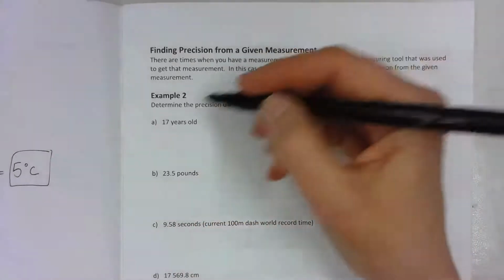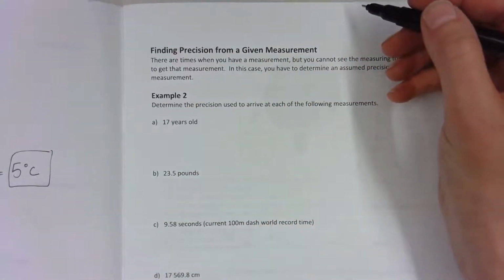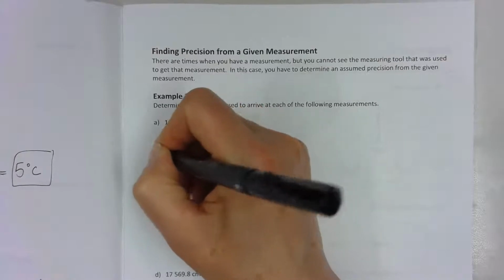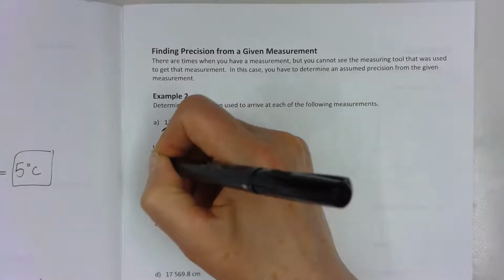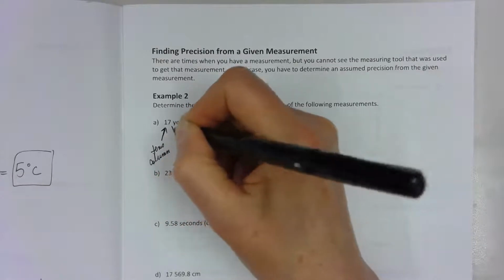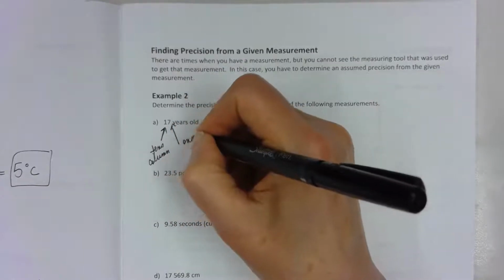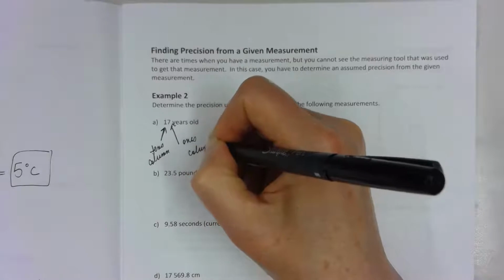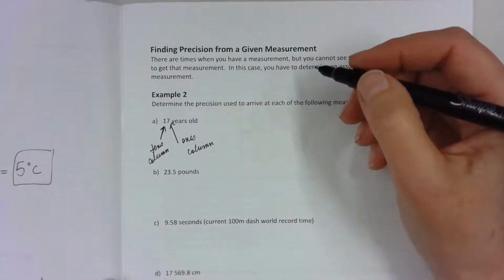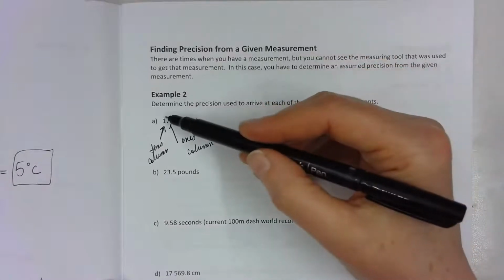Okay, so 17 years. So we're going to talk about place value, right? This is the tens column for place value. This is the ones column. Which one is smaller? Well, the ones column. So how do I measure?